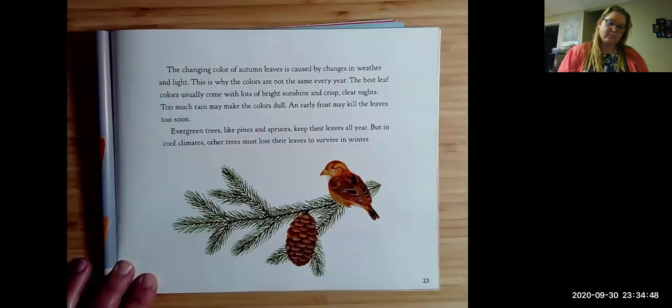The changing color of autumn leaves is caused by changes in weather and light. This is why the colors are not the same every year. The best leaf colors usually come with lots of bright sunshine and crisp, clear nights. Too much rain may make the colors dull. An early frost may kill the leaves too soon.